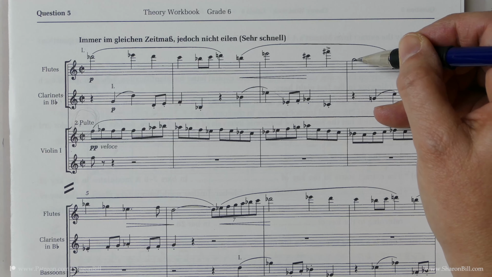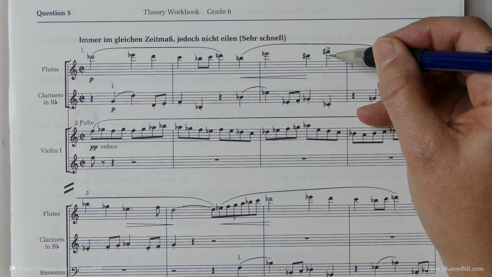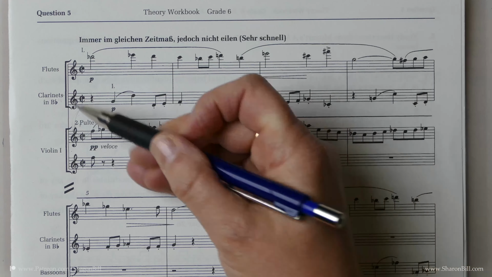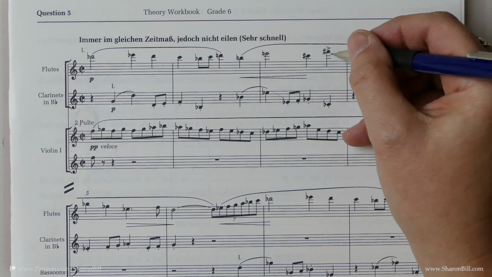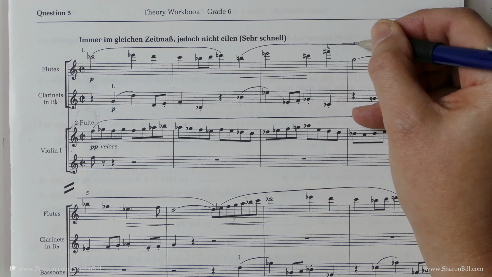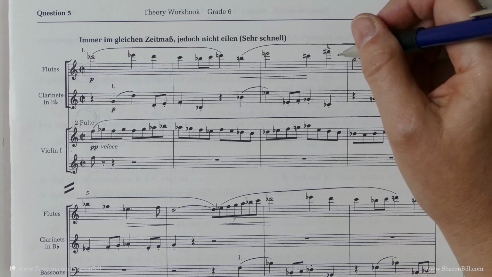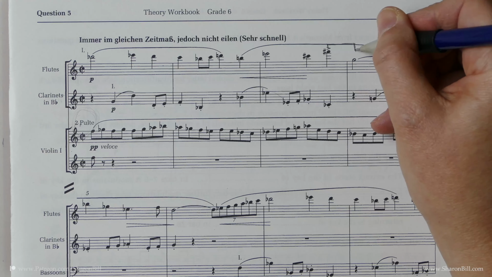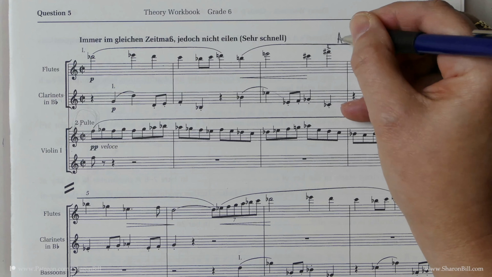We have a G to an F sharp, G, B, D, F sharp. That's a major seventh, which is what we want. It's in the flute part, so that's a wind part, and it's falling. It's a descending melodic interval. If you remember, harmonic intervals come at the same time. Melodic intervals come one after the other, and this is descending or falling. So there we have A.